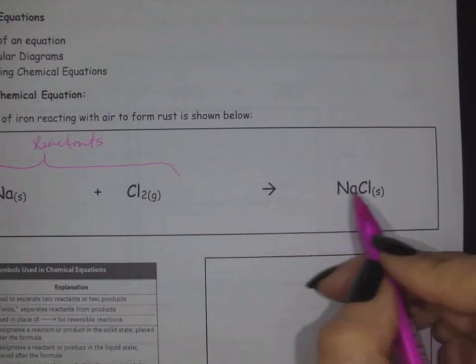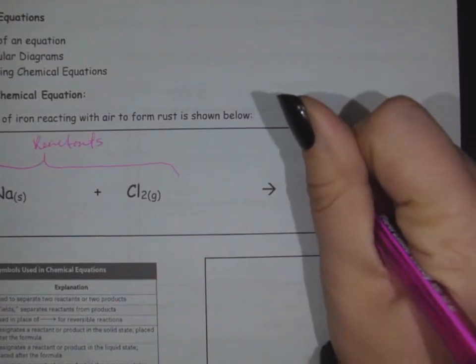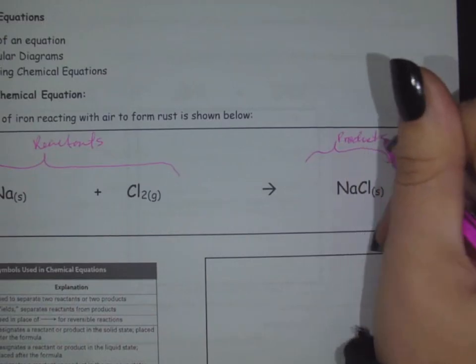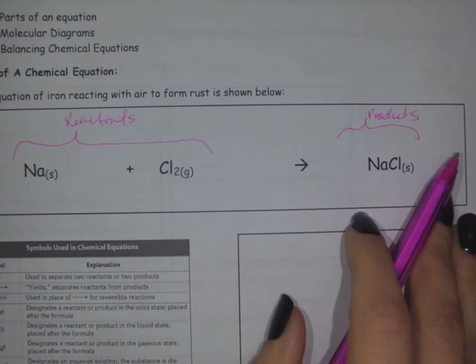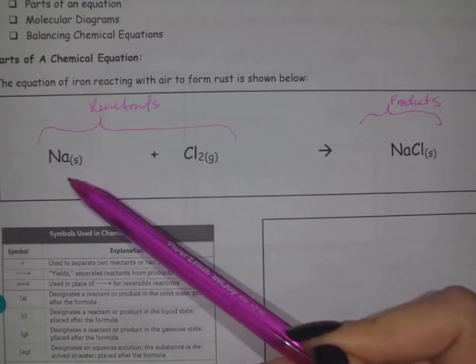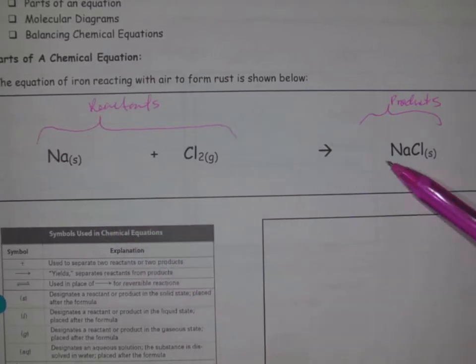When we're on the right-hand side of the arrow, these are our products. Now, an important part of chemical reactions is that the number and type of atoms are conserved.